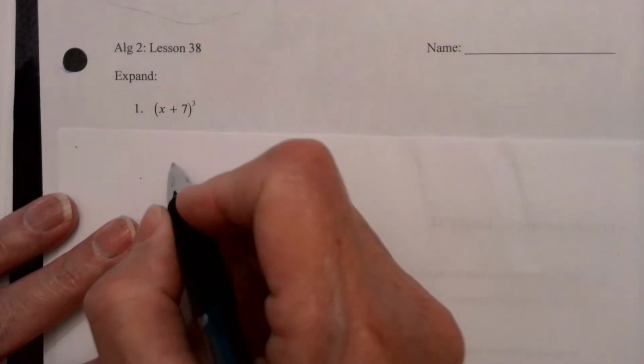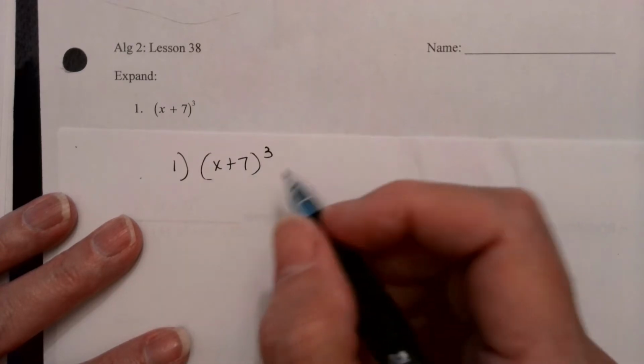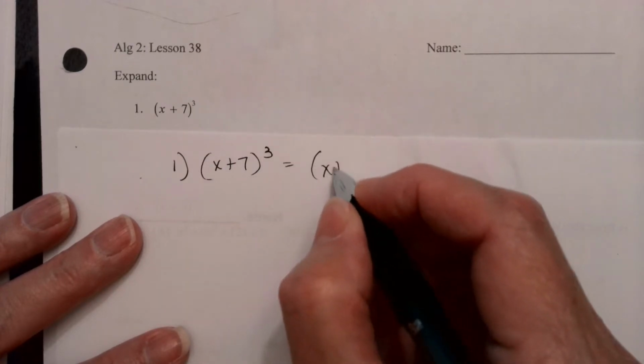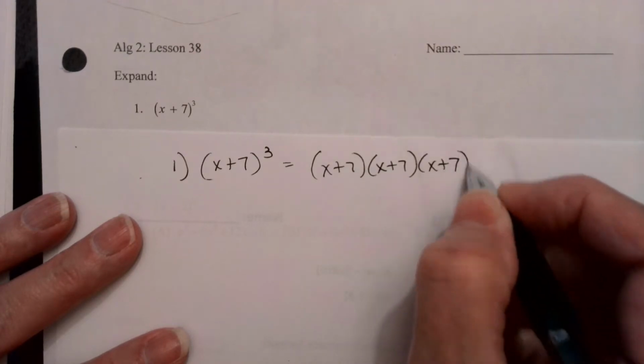Okay, lesson 38. First thing it says here on this one is to expand this. So we have x plus 7 to the third power. Now what does that mean? That means x plus 7 times x plus 7 times x plus 7.